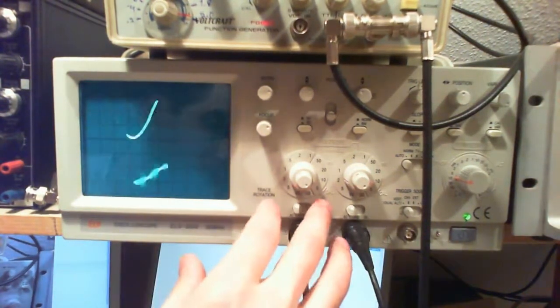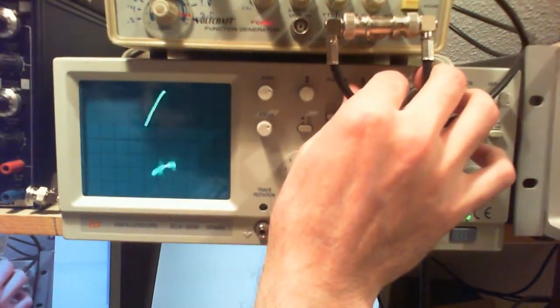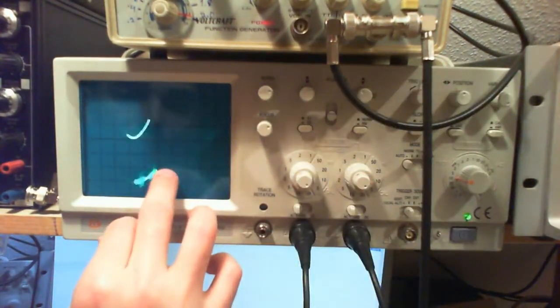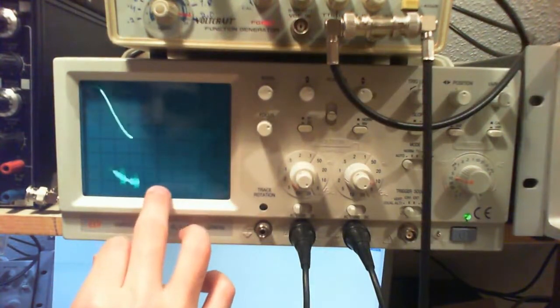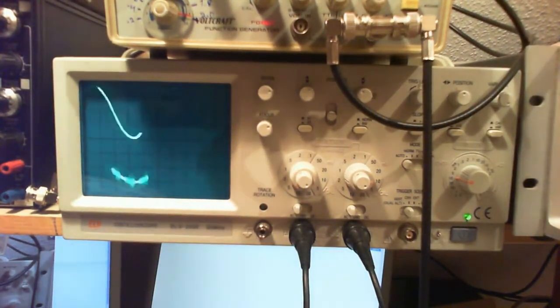My output is at somewhere about 1.4 times, around 14 millivolts or so. So 19 volts peak to peak and 14 millivolts. That's about 20 hertz.